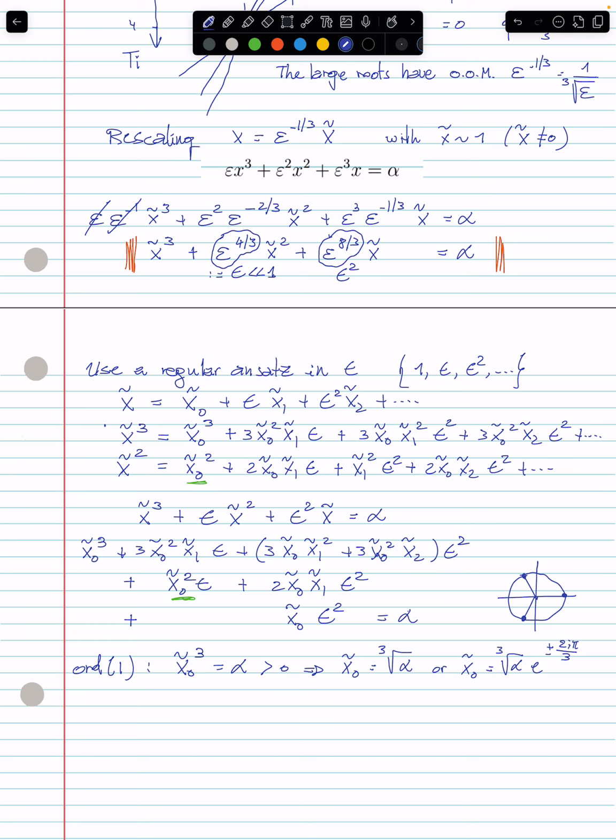Then let's keep going. At the next order, epsilon, this epsilon here, what do we have? We have 3 times x0 tilde square x1 plus x0 tilde square.